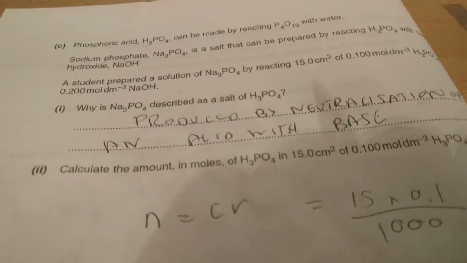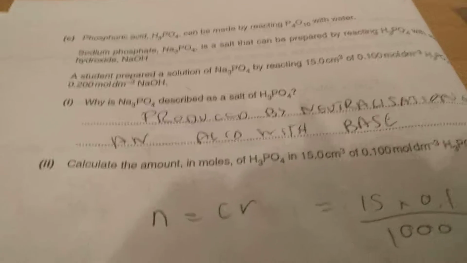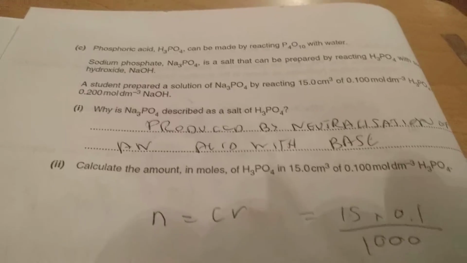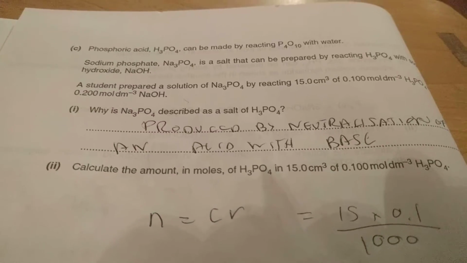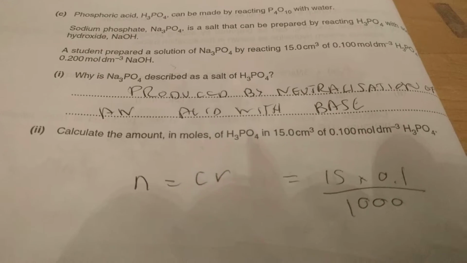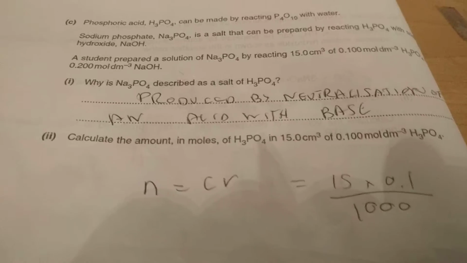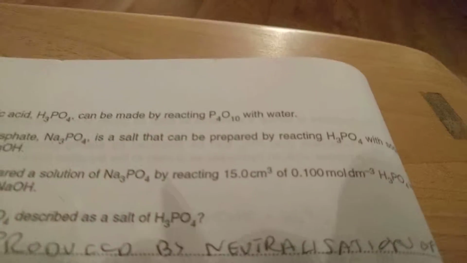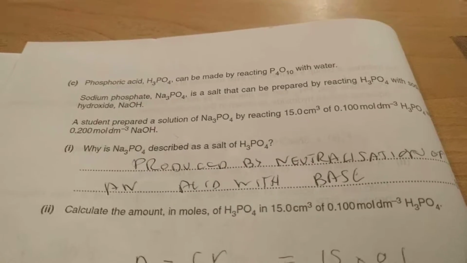In the next part of the question, it's asking you why Na3PO4, that is formed on reaction of phosphoric acid, from P4O10 with water, is an example of a salt. Well, it's an example of a salt because it's made by reacting the phosphoric acid with sodium hydroxide, so it's a neutralization reaction. And we know that the product of any neutralization reaction is salt and water.